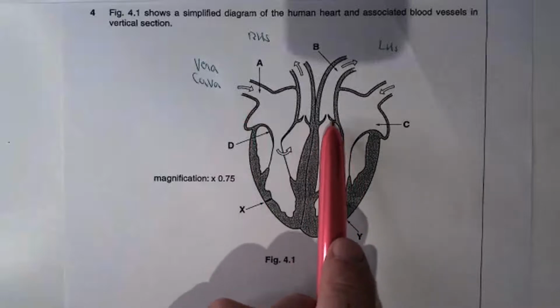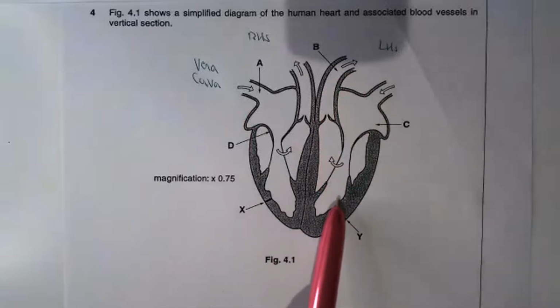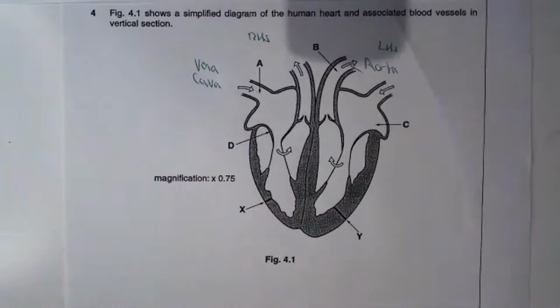Structure B is a blood vessel that is leaving the heart. So it's an artery and it's coming from the left ventricle. The main blood vessel that's leaving the heart is called the aorta. So B is the aorta.